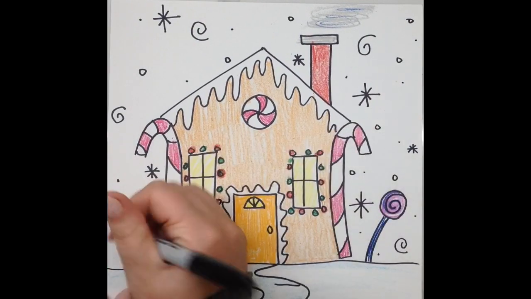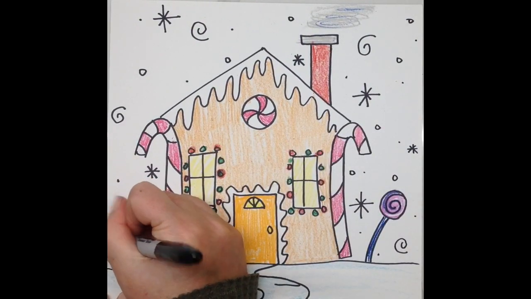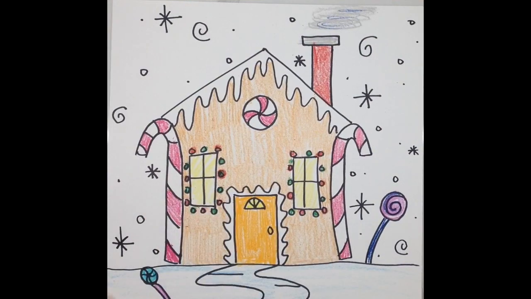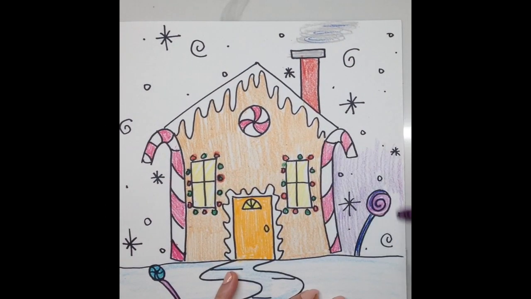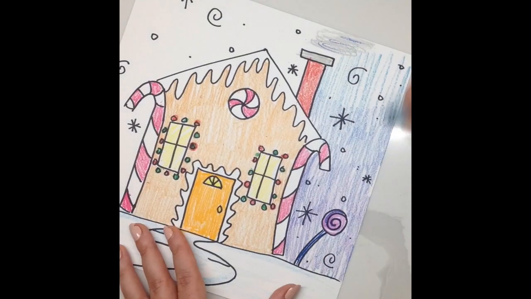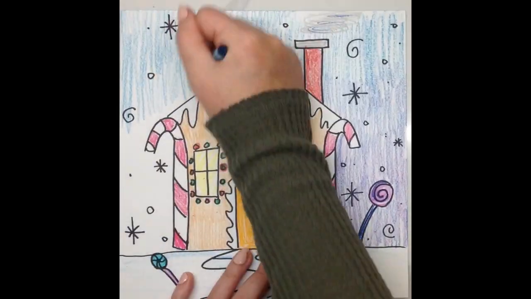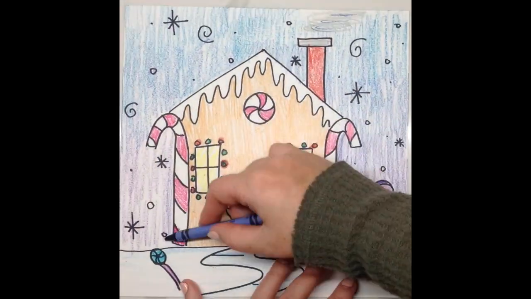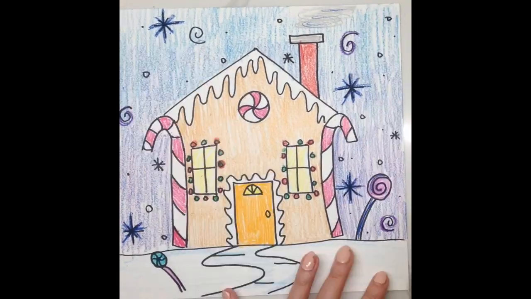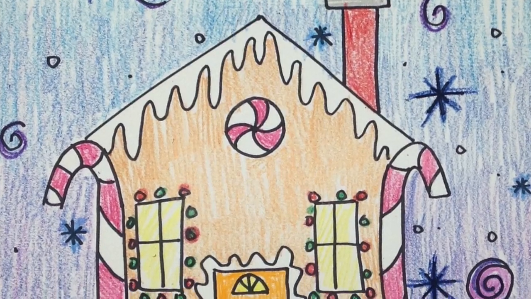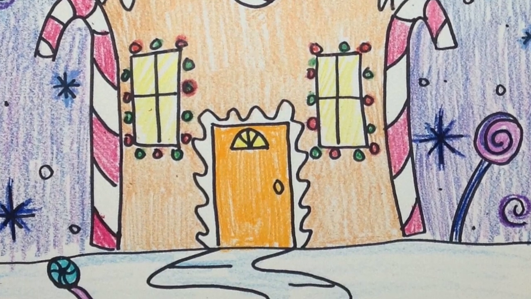When you're done filling up your sky with snowflakes, you can choose any wintry color to fill your sky. I like to blend colors together, so I'm choosing a purple, a light blue, and a dark blue to add color to our sky. Try to fill in your white spaces as you go, and if you want to accent your snowflakes, you can even trace them over a little bit darker.